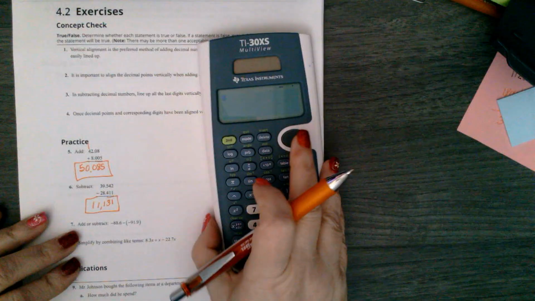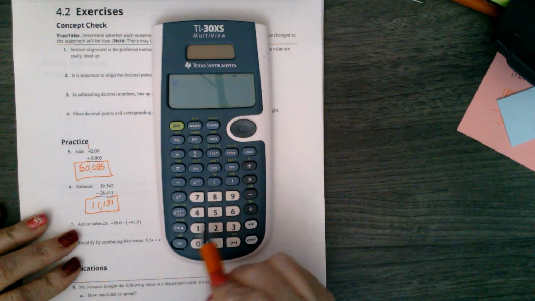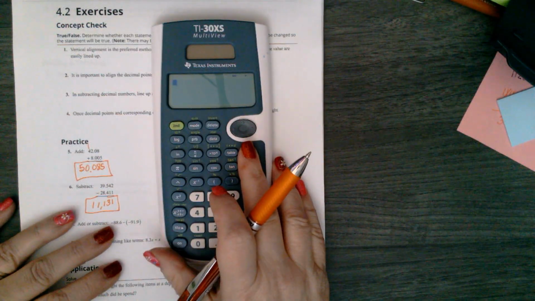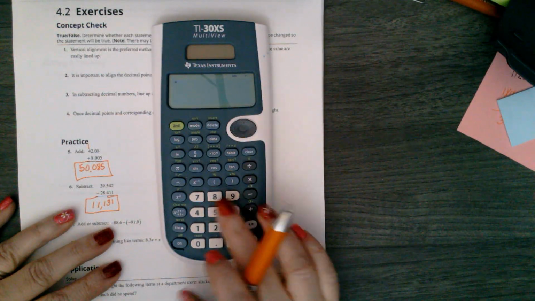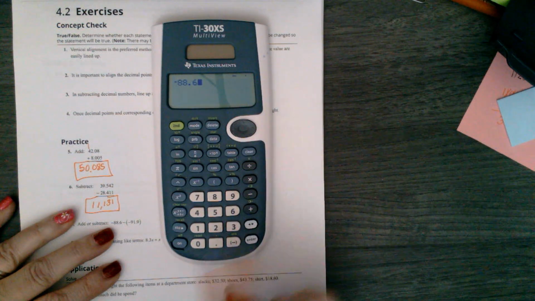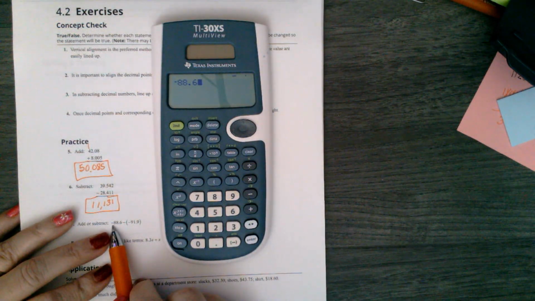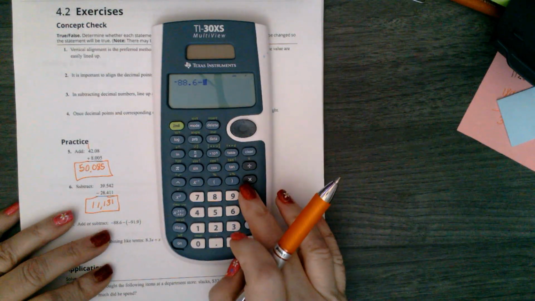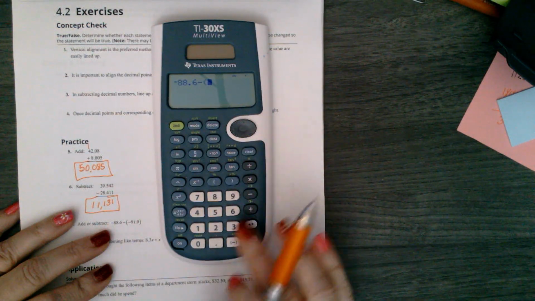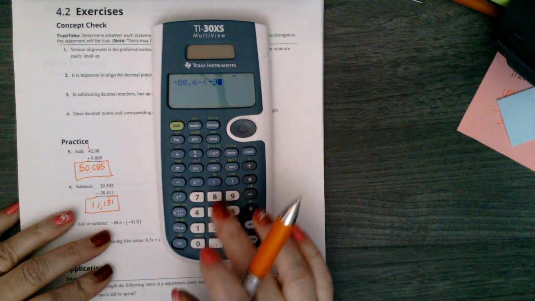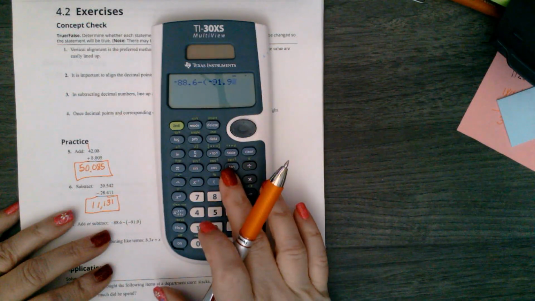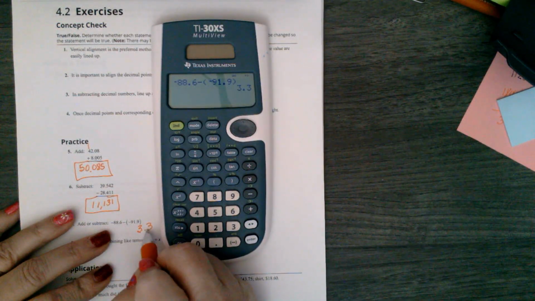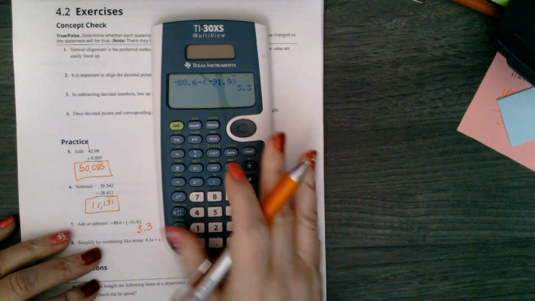Here, bunch of negatives and minus signs. Make sure when you punch in here, you know which is which. So we have a negative 88.6. I know it's negative because you can't start out with the subtraction sign. Minus, because there's a parentheses, I know that's going to be a negative 91.9. Close my parentheses, press enter. 3.3. Hey, look, we're right.